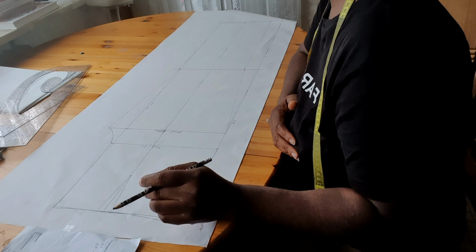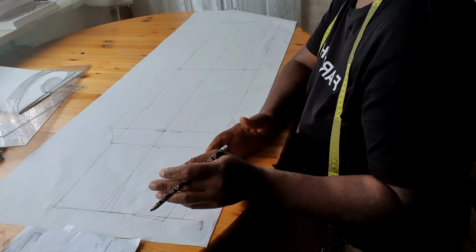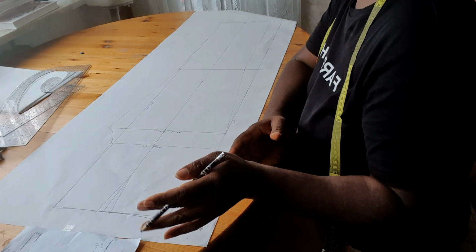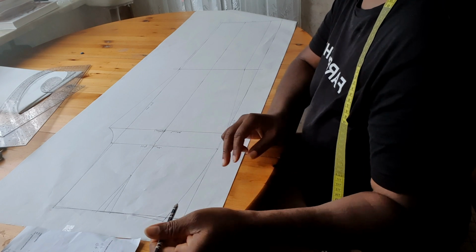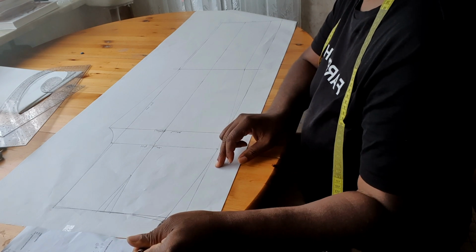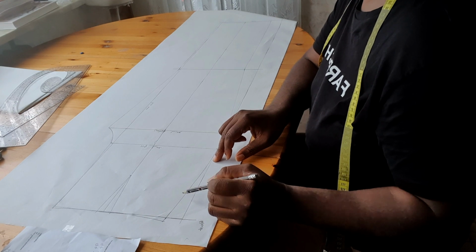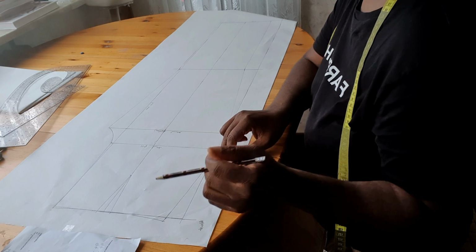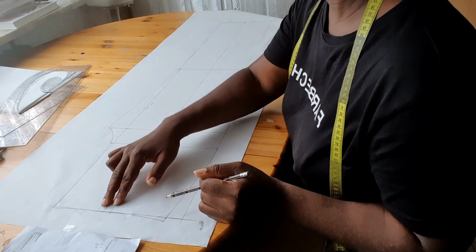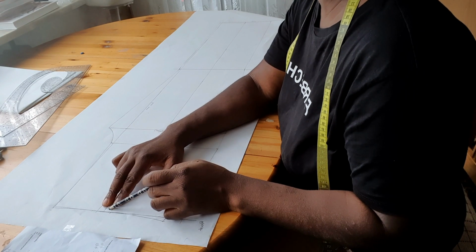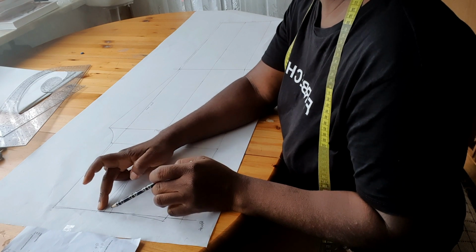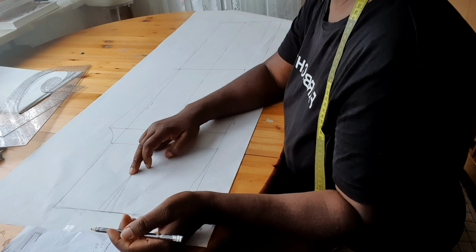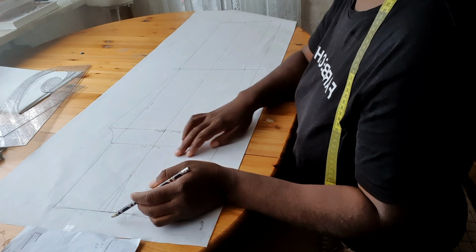So that 5.5 centimeters, I'm going to use it to fit the side of the trouser, the front and the back. So that 5.5, I divided it by 2. So I used 2.75 to shape the front of the trouser, and I'm going to use 2.75 also to shape the back of the trouser. And as I earlier said, the dart is 2.5, so I had to share it into 2, which is 1.25, 1.25, and the length of my dart is 10 centimeters. So you can use between 8 to 10 centimeters for the length of your dart.